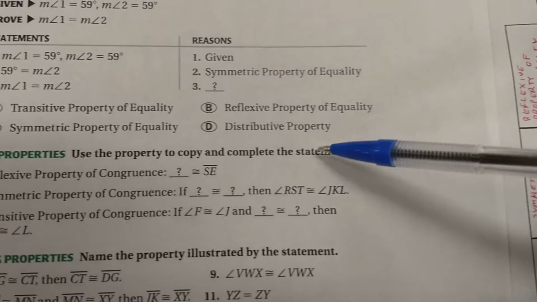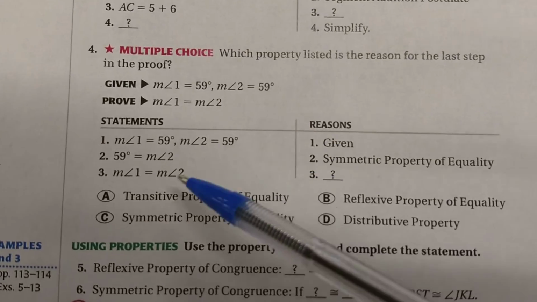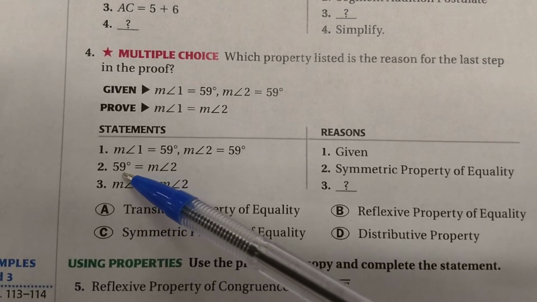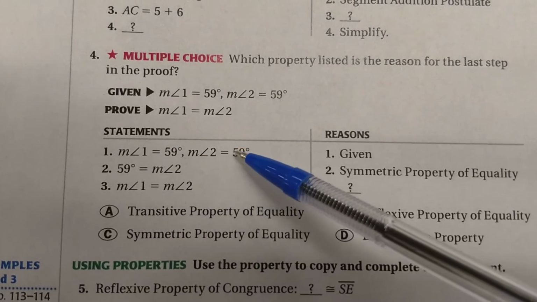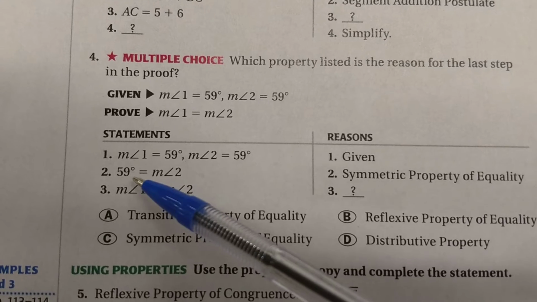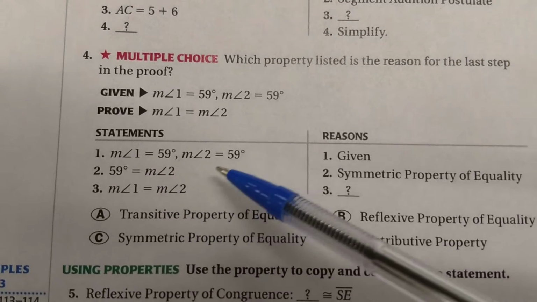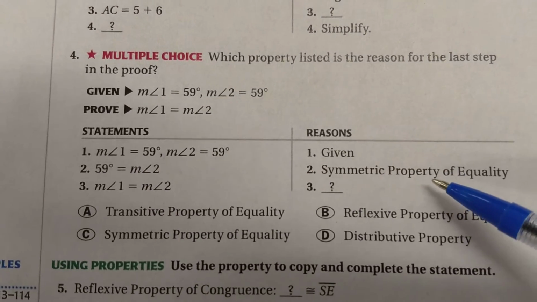So that's how we can say what we're saying here in number 2. We already said the measure of angle 2 is equal to 59, so we can say 59 is equal to the measure of angle 2. We just switched them around. That's the symmetric property of equality.